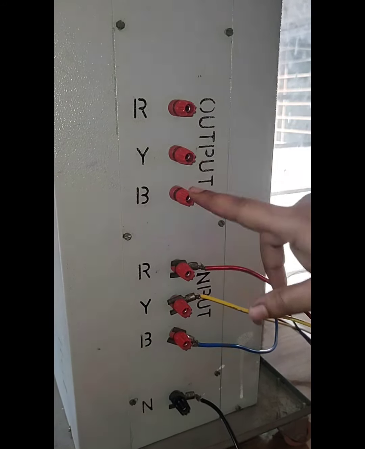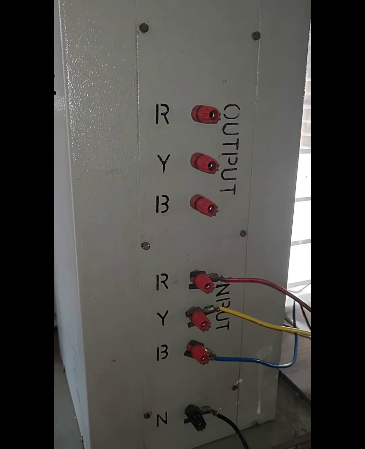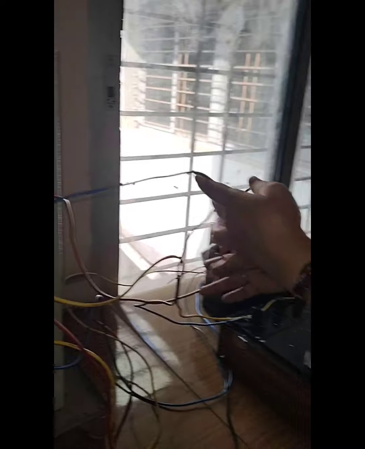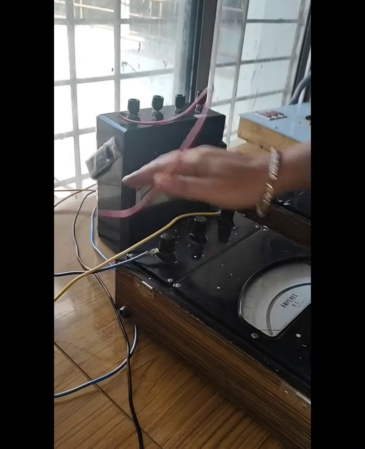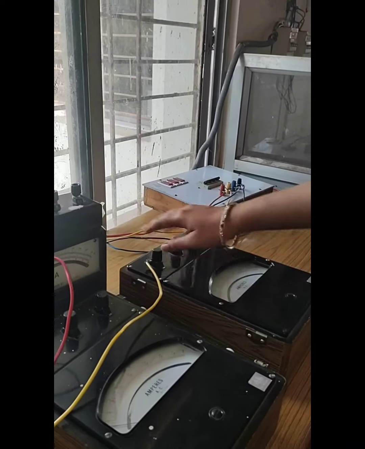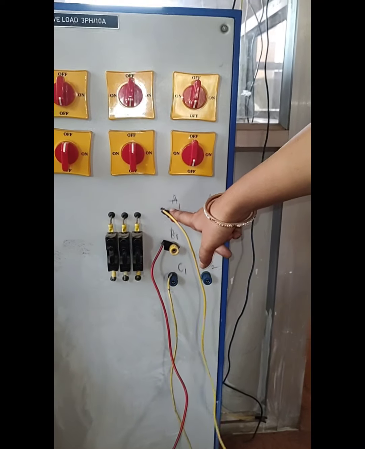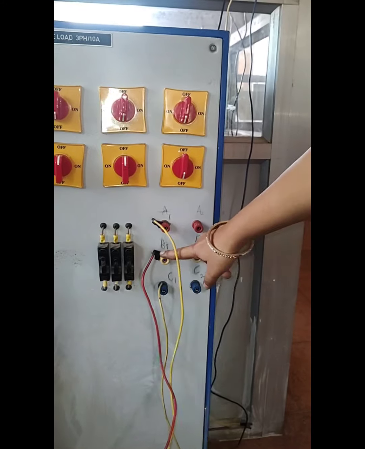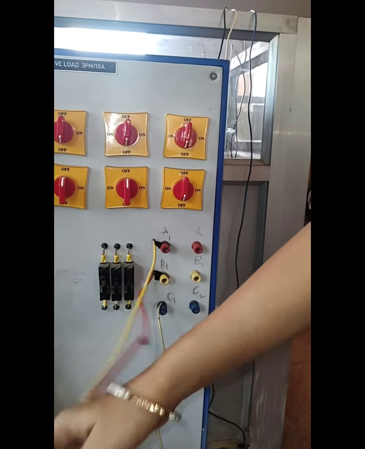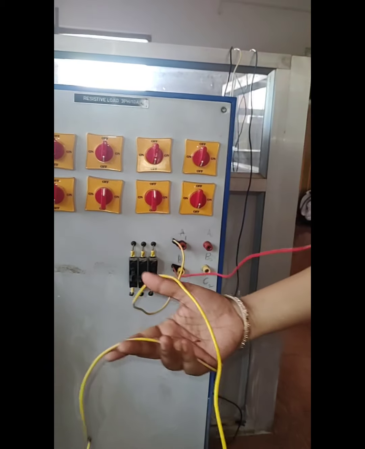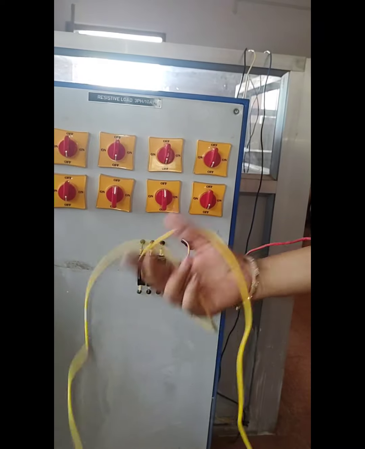For each phase we will use an ammeter. From R to common terminal, this is IR, and next Y to common terminal, this is IY, and next B to common terminal, this is IB. Connected for IR, ammeter 10 amps, and the B1 wire is connected for 10 amps of IY, and C1 is connected for IB, the last ammeter, for 10 amps.